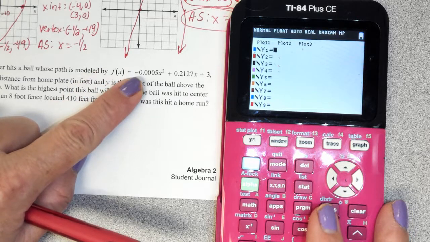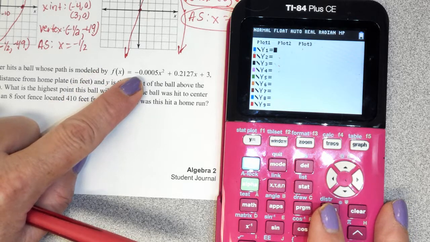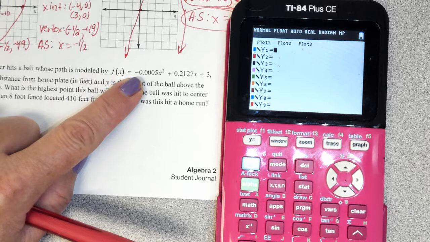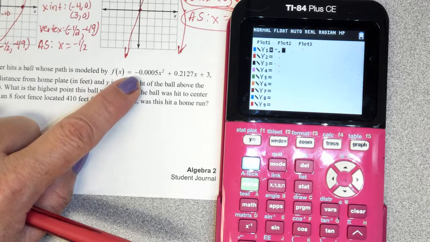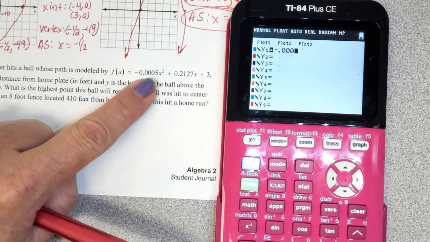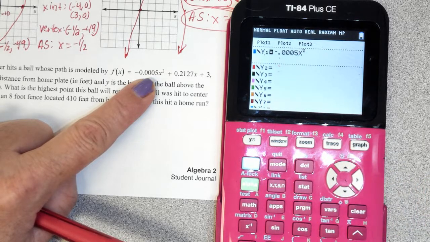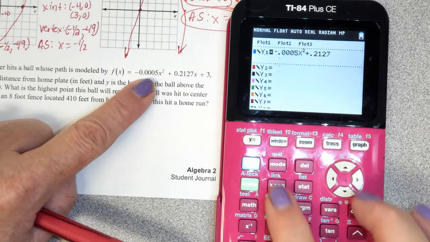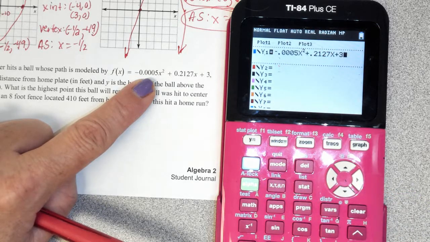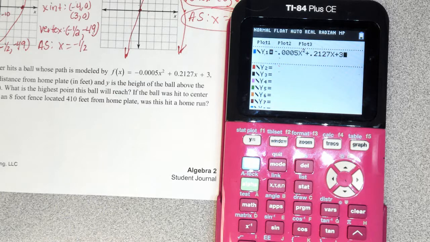Okay, so let's go to our calculator and let's do what he said. We're not going to find this vertex by doing -b over 2a, are we? That would be a little tricky. So let's do -0.0005x² + 0.2127x + 3. So get that in your calculator.